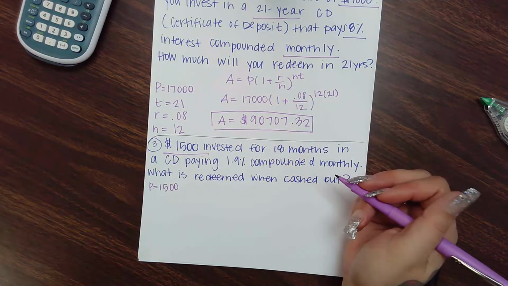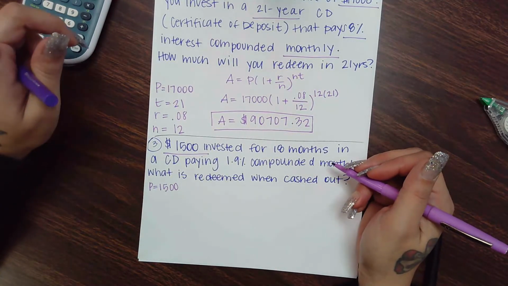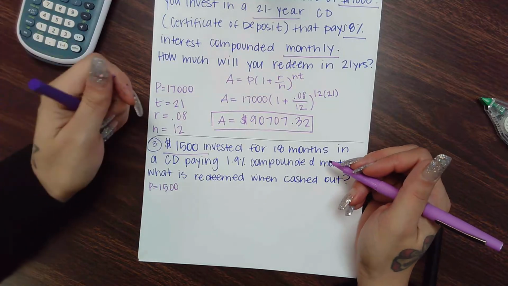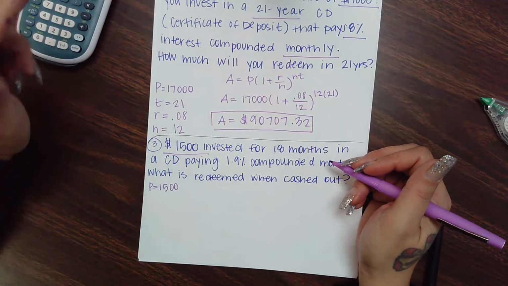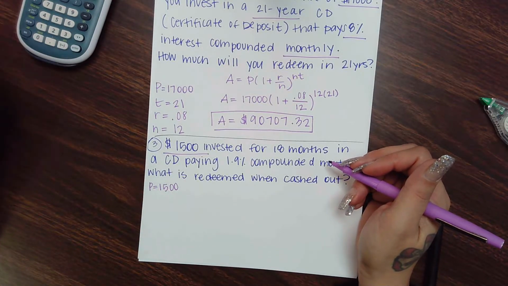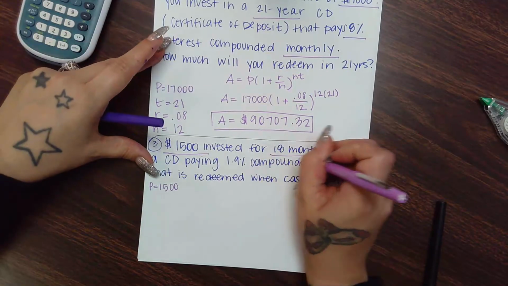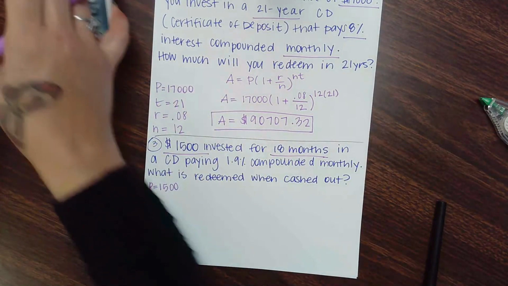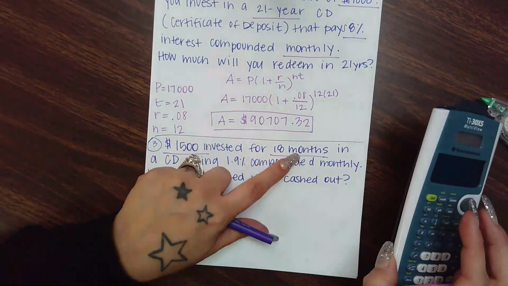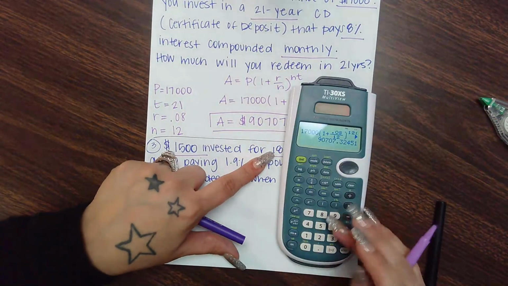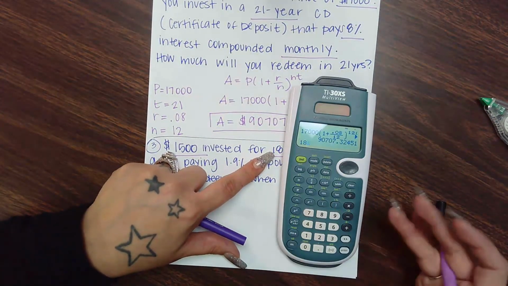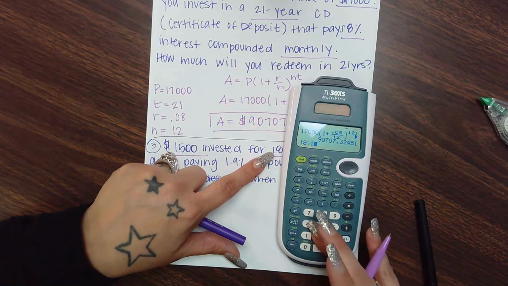Here, it says 18 months. But it already told me on page 1 that whenever I do compound interest, I need my time to be in years. The way you convert months into years is you take however many months they give you divided by 12.